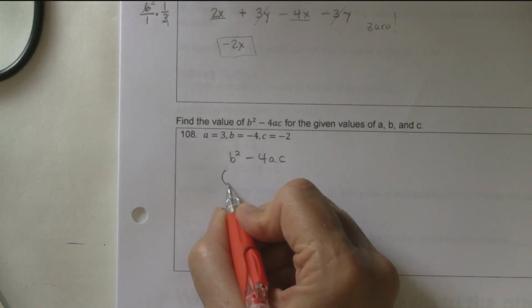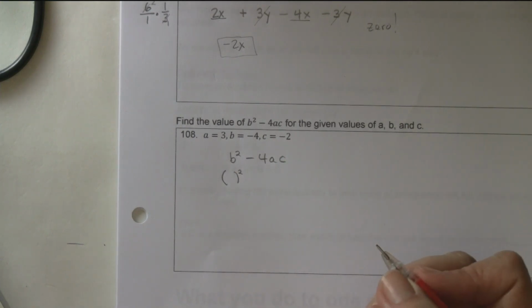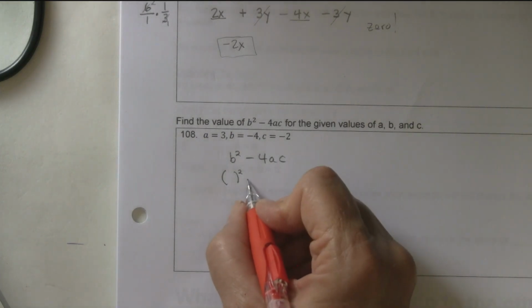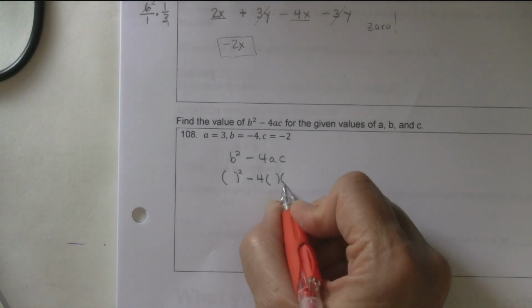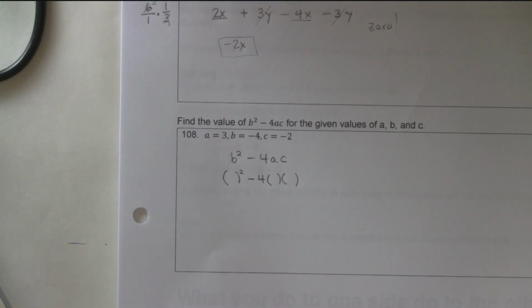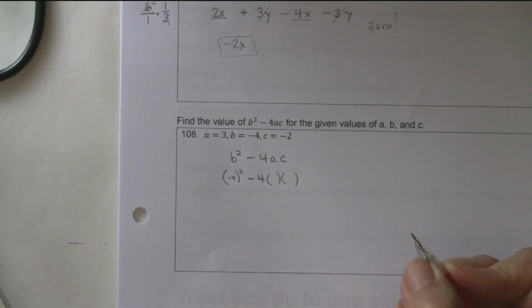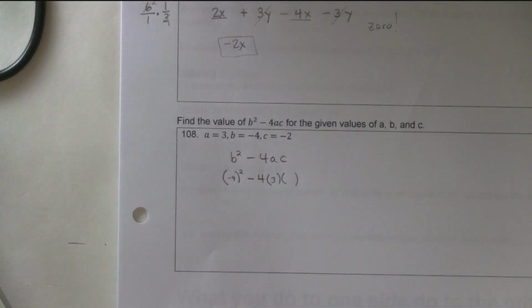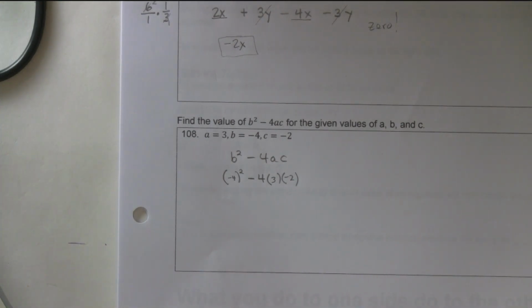So I'm going to put parentheses, so b squared there. You notice that where I have b, I put parentheses. Anything outside of the b goes outside of the parentheses. Where I have a, I put parentheses. You notice where the 4 is, and you notice where I have c, I put parentheses. So for the variable, I put in parentheses. Then I go and I replace into those parentheses what the number is. So b is -4, so inside this parenthesis, I put -4. A is 3, so in this parenthesis, I put 3. And c is -2, so in that parenthesis, I put -2.